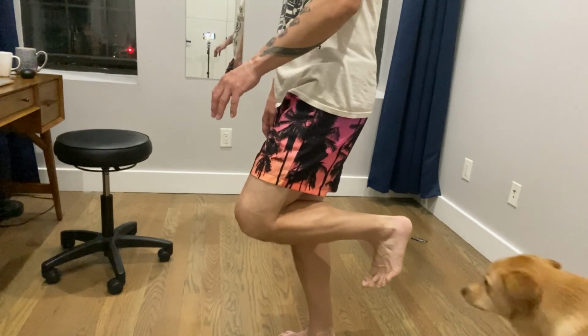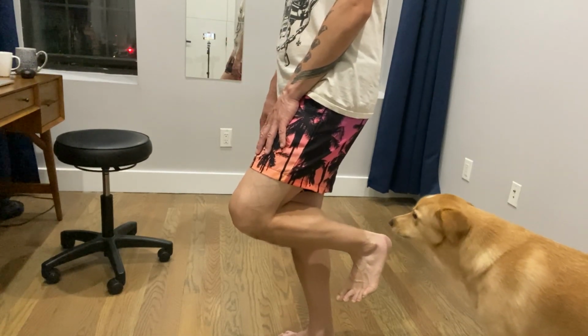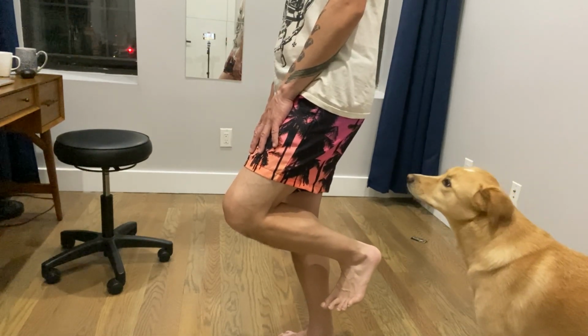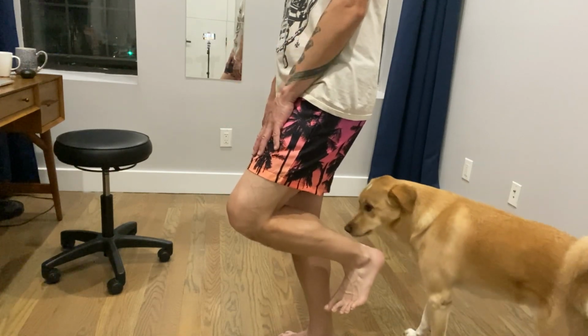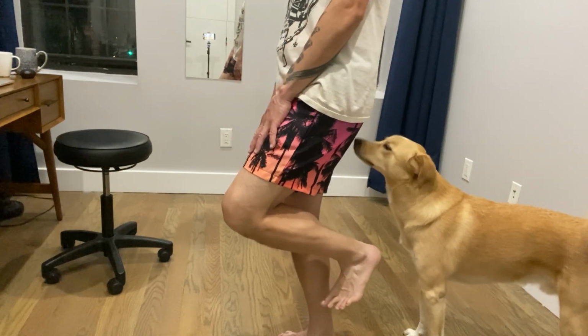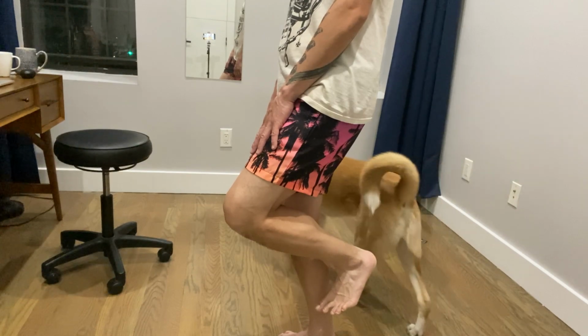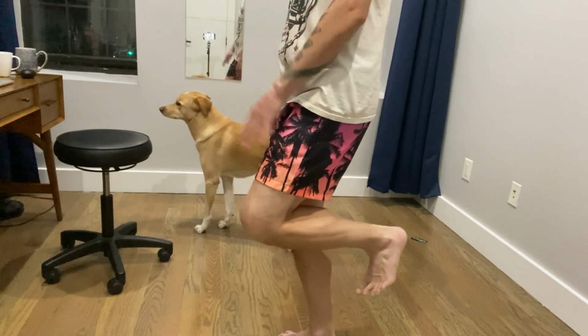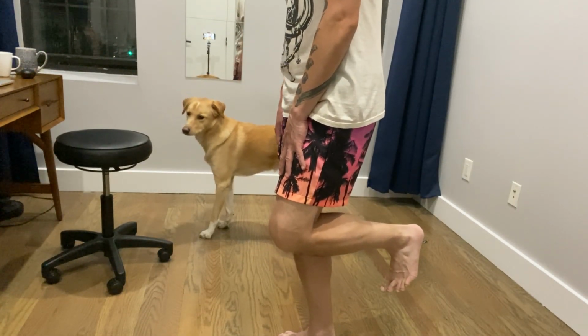mover. And we have the, don't do it, good dog. And then we have the, don't do it. Then we have the quadricep group. Oh Lord. Then we have the quadricep group, which is lengthening.